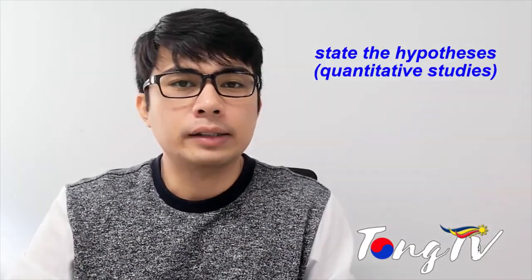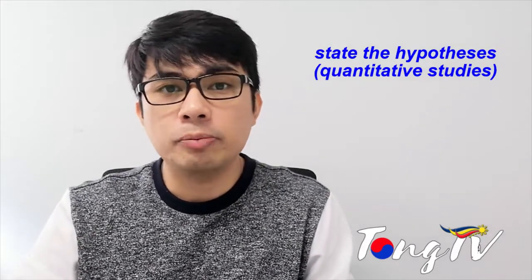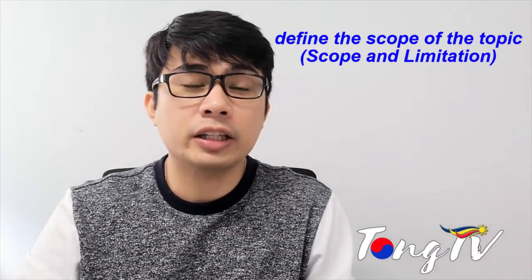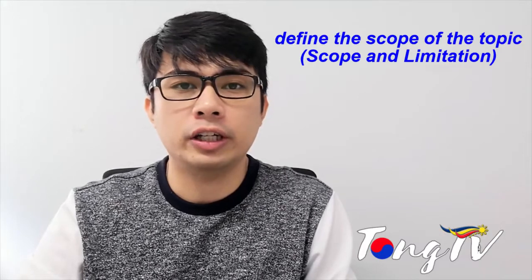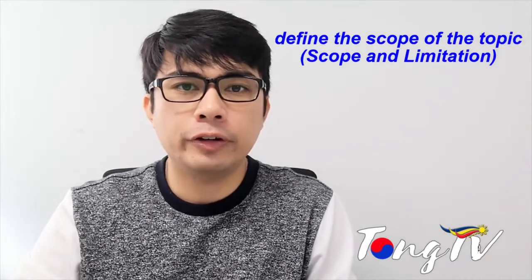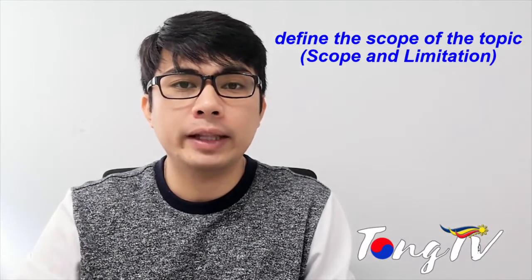The next stage in the introduction part is stating the hypothesis. It is only applicable for quantitative or mixed methods because of the statistical actions that are needed in this part. The next stage is defining the scope and limitation of your study, or in the traditional format, what we call scope and limitation.